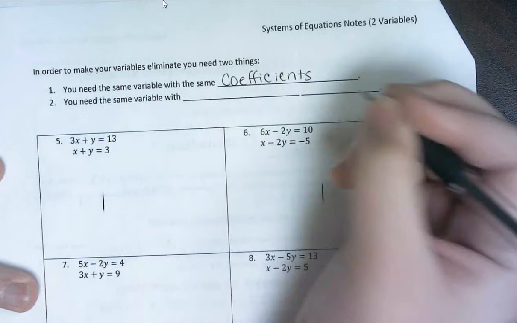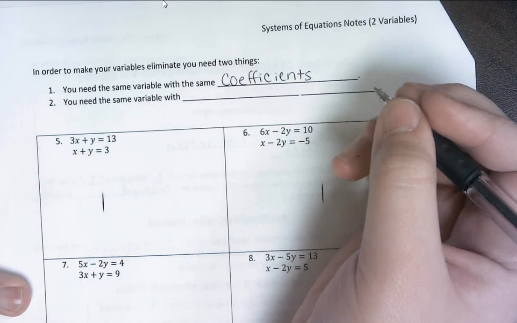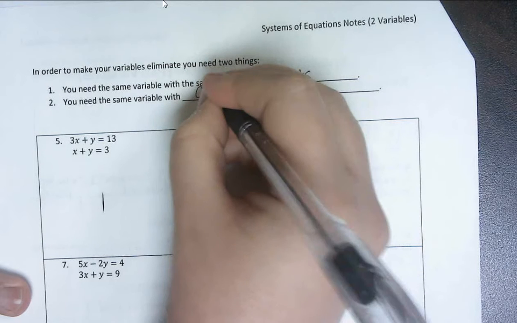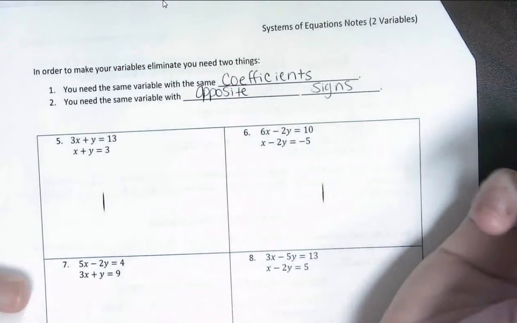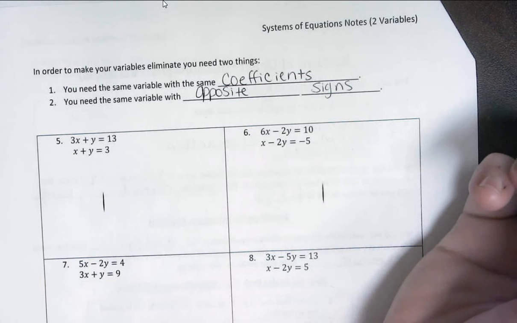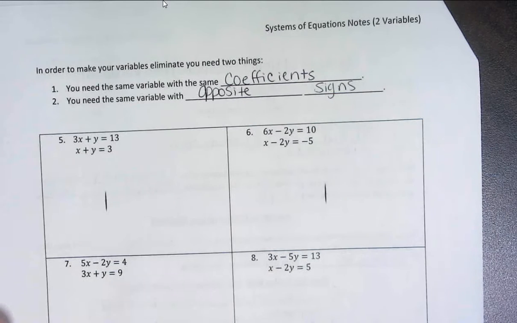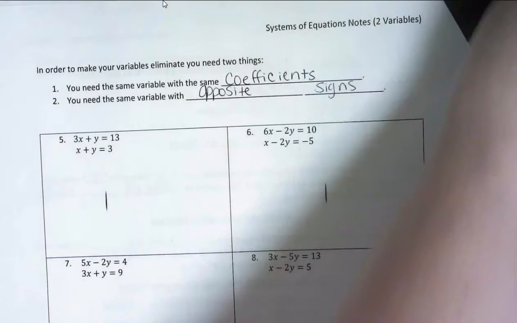And that just means the number in front of the variable. And then you need the same variable with opposite signs. So that just means one of them has to be a positive and one of them has to be a negative.